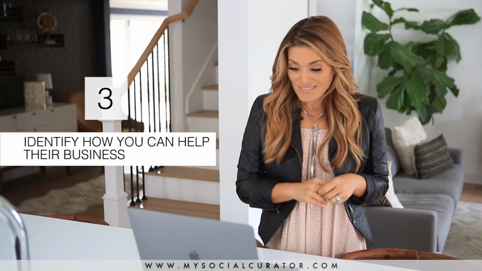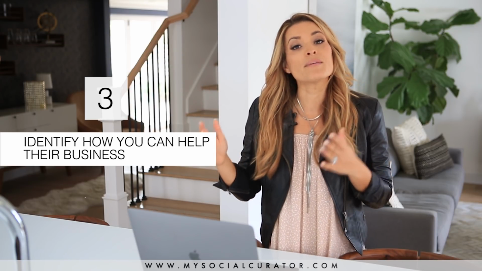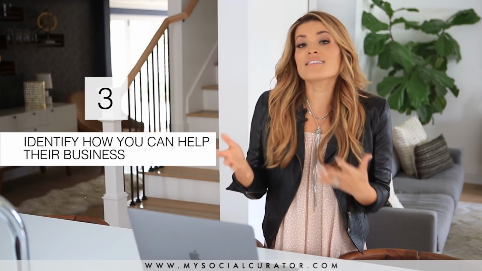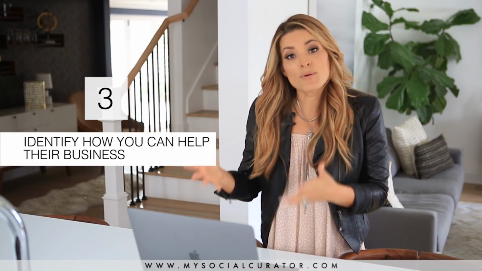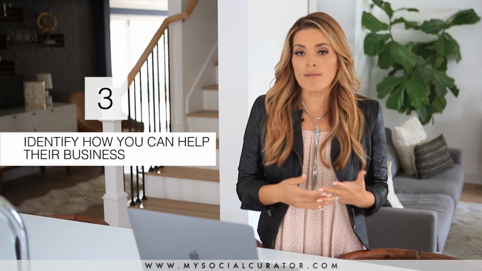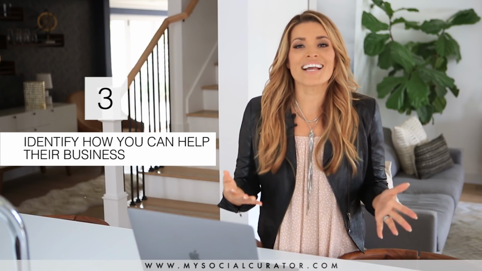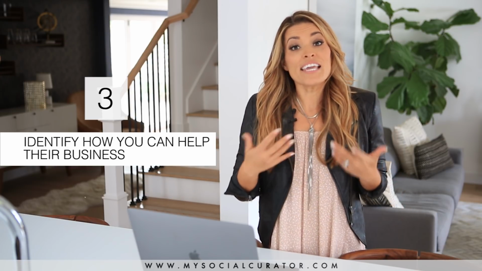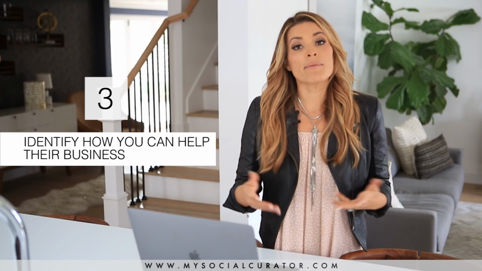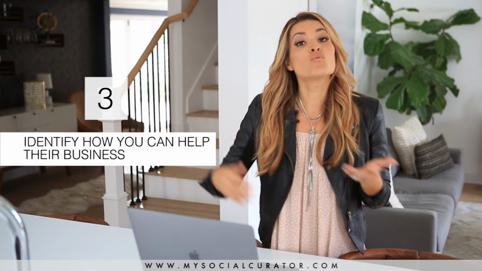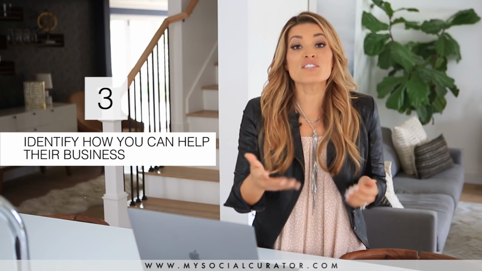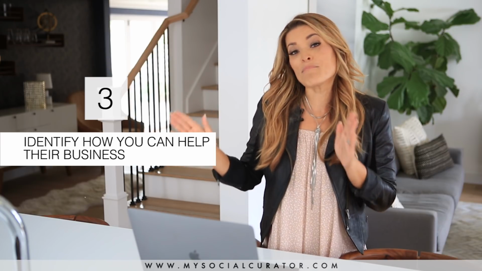Tip number three, identify how you can help their business. Now, for instance, we have a set stylist, a florist. How can this person help another person's business? Well, obviously things come in with set styling, but before they bring him in as a set stylist, he could possibly say, I'd be more than happy to send a complimentary bouquet to one of your clients. This is just a way to offer a service far before you ever expect to get paid for the thing that you're offering.